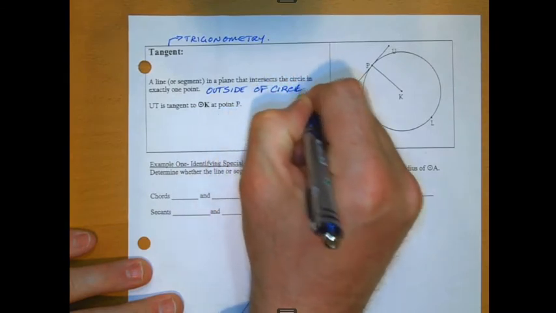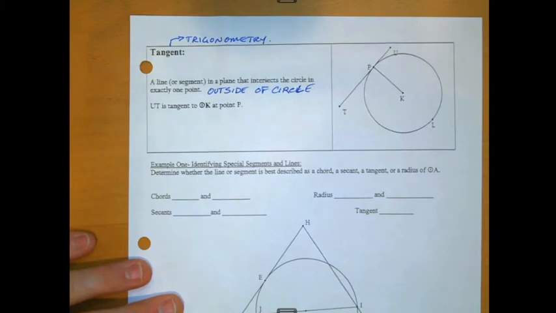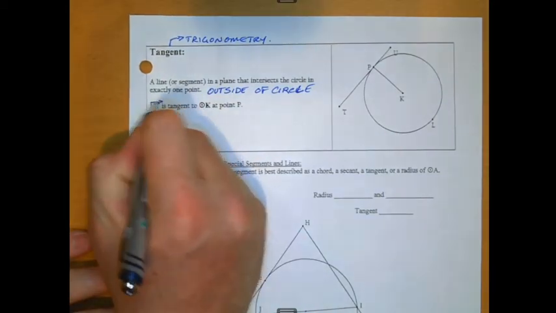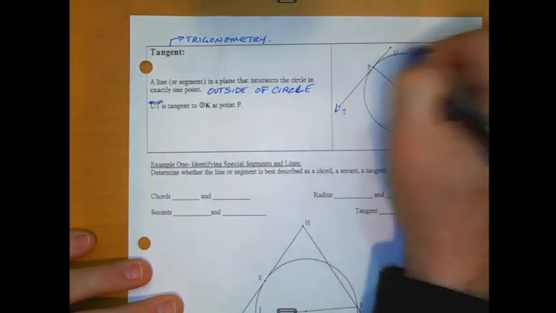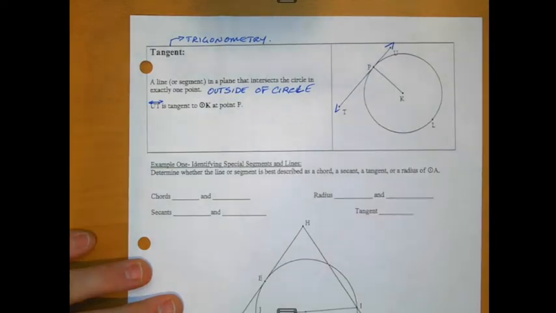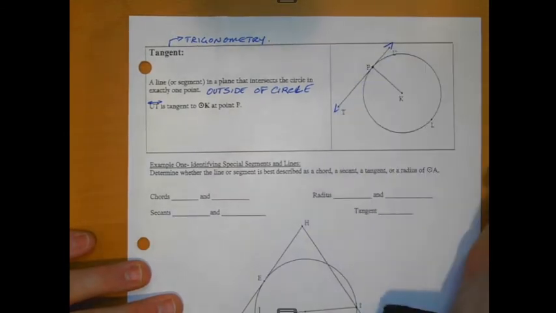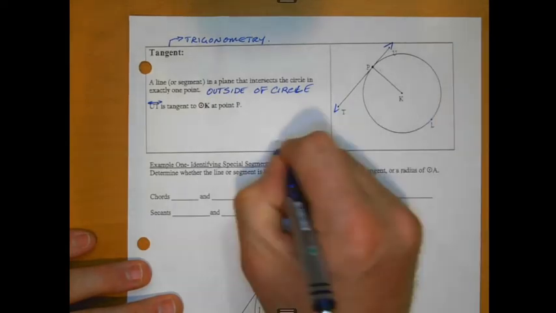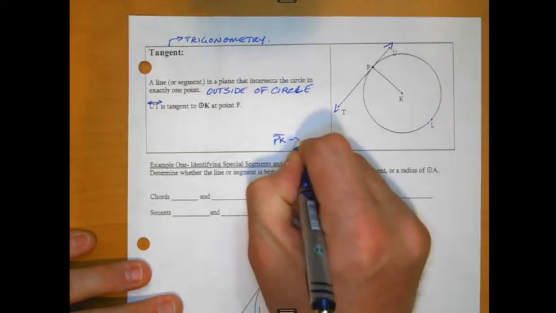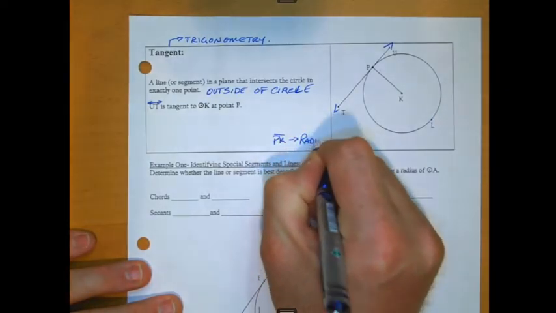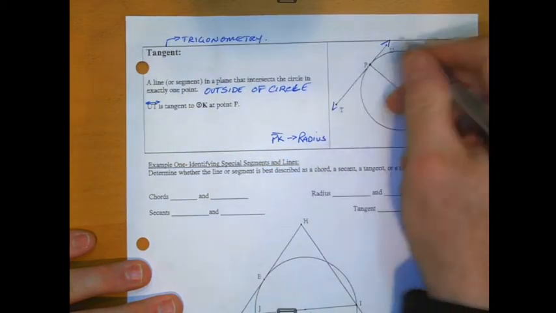Okay, so it has to be outside of the circle. So in this case, UT, I'm going to make it a line just by simply putting arrows on. It is tangent to circle K at point P. So P to K is, yes, a radius. And a tangent is that.